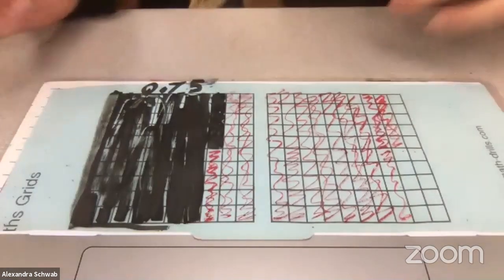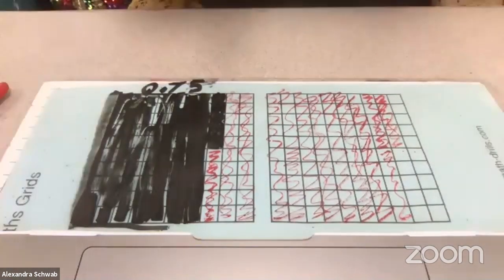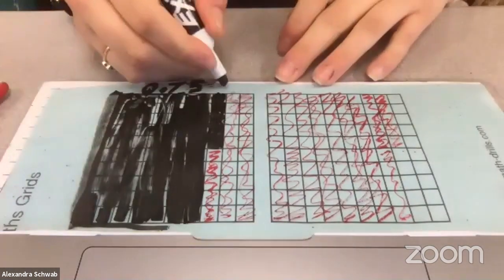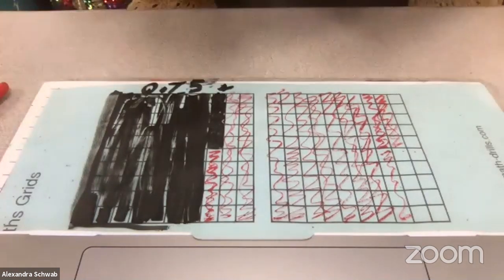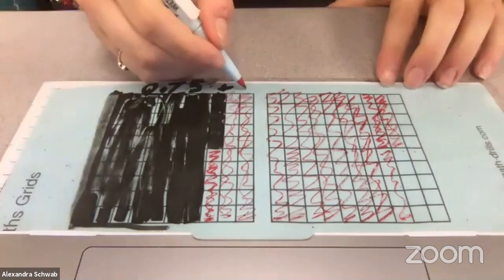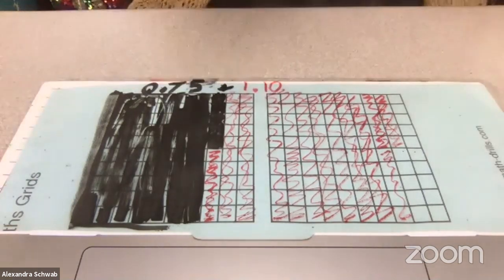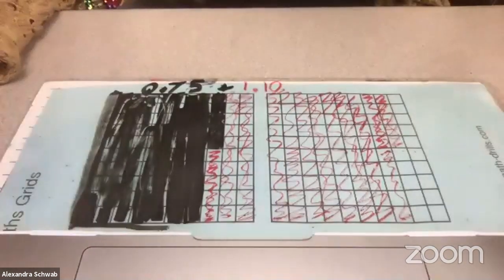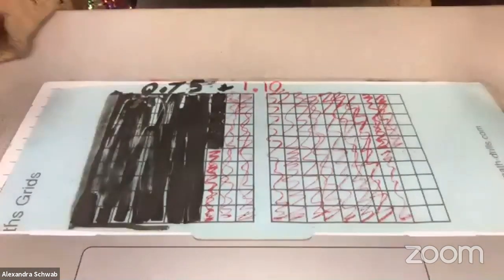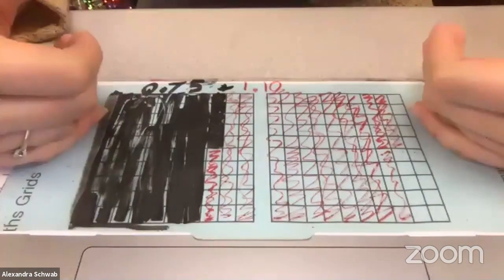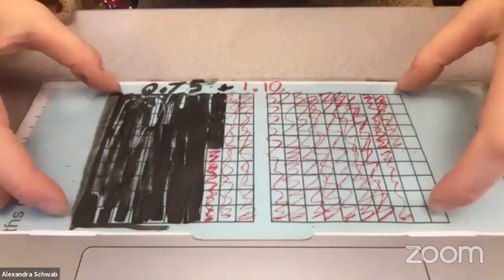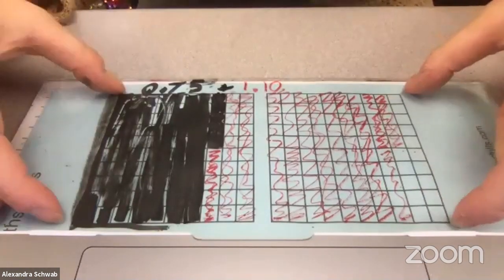So this is representing the addition problem of 0 and 75 hundredths plus 1 and 10 hundredths using a grid. Using this grid, I can do addition, I can do subtraction, I can do so many things with these hundredths grids, and it can make it so much simpler.